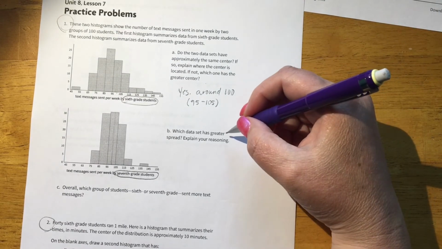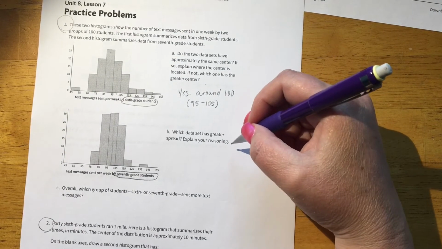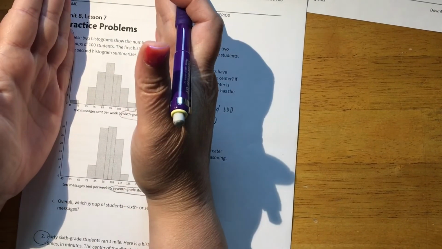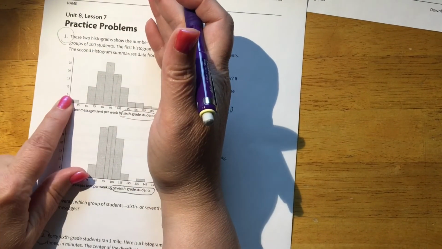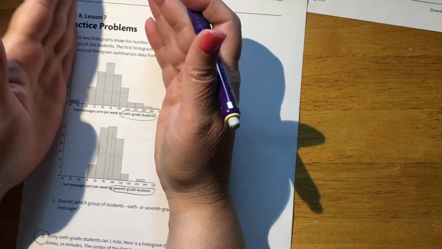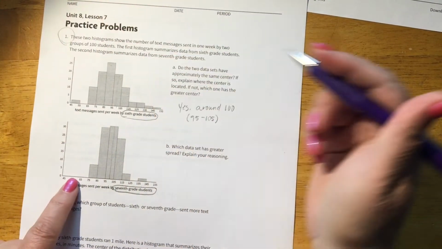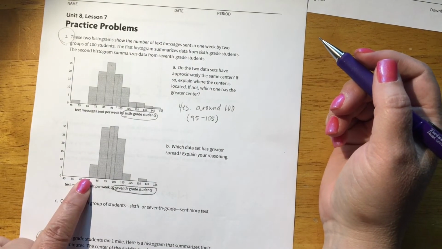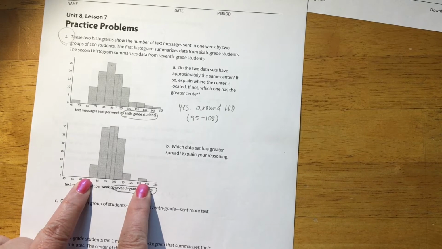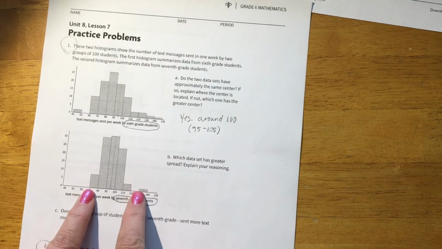Part B, which data set has the greater spread? Oh, we already mentioned this. We can tell that this top graph has a wider spread because it goes all the way from 45 up to 155. There's data in every single one of those spots, isn't there? But on this one, the data doesn't even start till 75, and then it ends at 145. See how skinnier that one is?